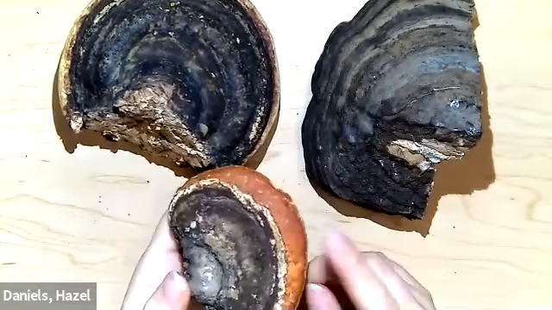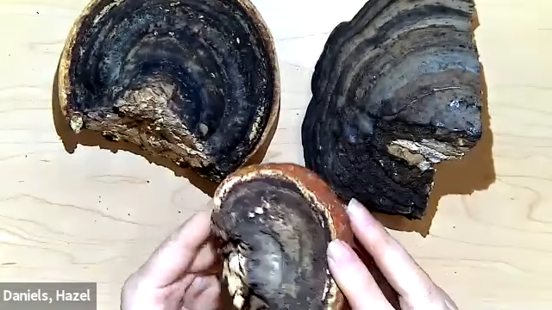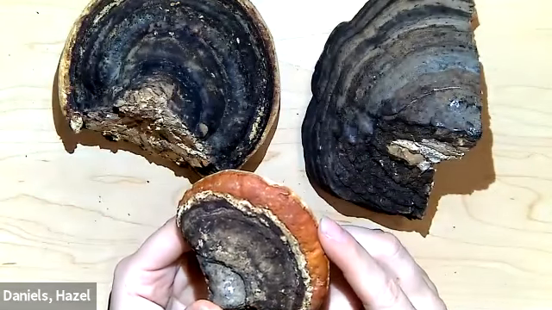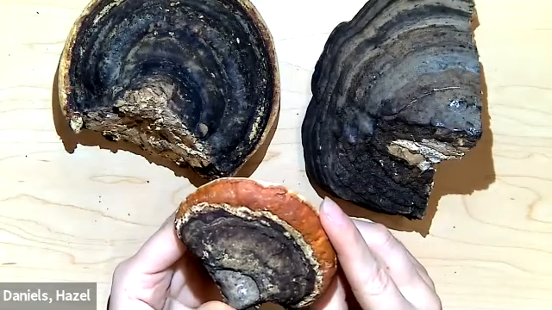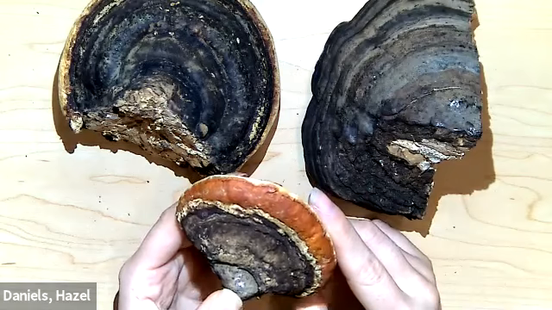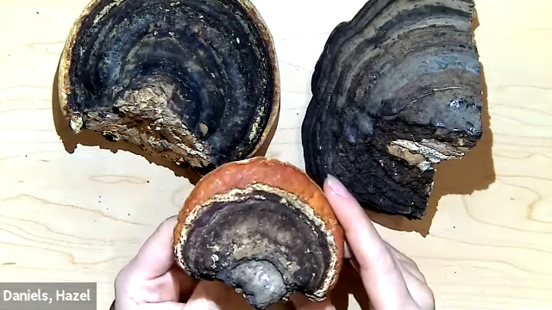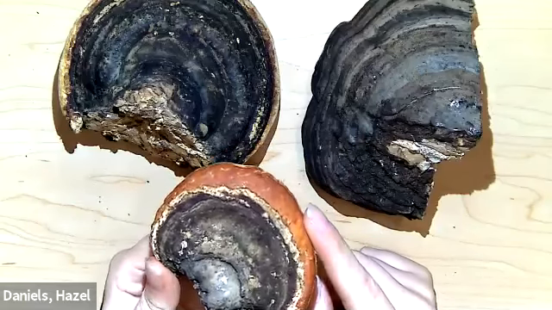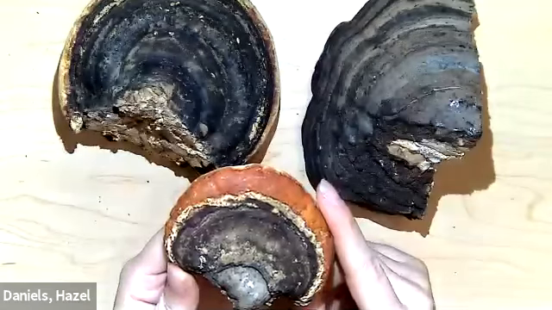But when we're talking about the individual sign, in this case, this red belt fungus, that is the name of the pathogen, but not the name of the disease. So again, this is the pathogen Fomitopsis pinicola, which causes the disease brown crumbly rot, which produces these conks, which are commonly called red belt fungus.